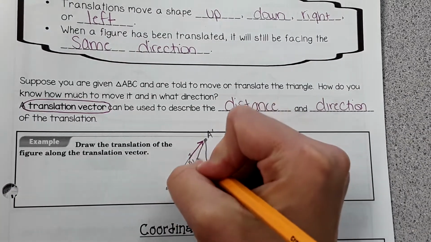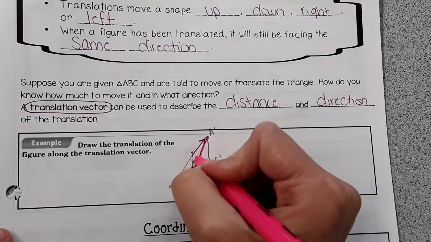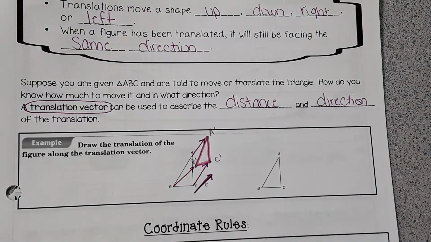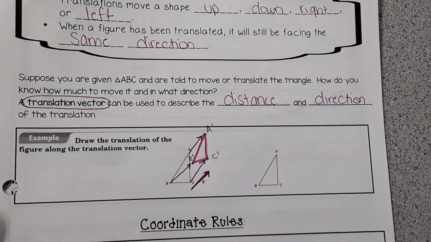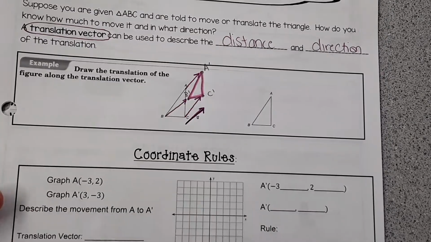And then here's my translated shape. That looks 3D. I know, that's why I was trying to use the color to help make it make sense. That's the general concept. Now we're going to look at it with numbers.